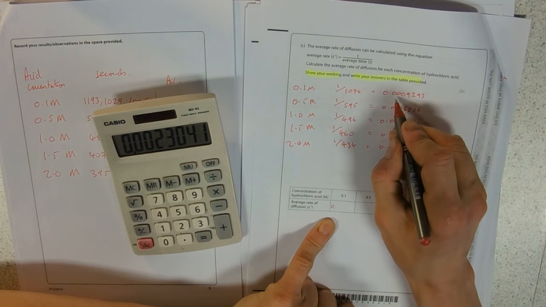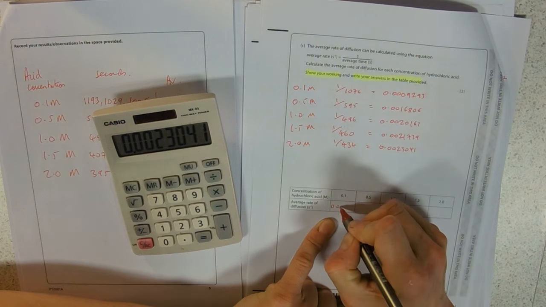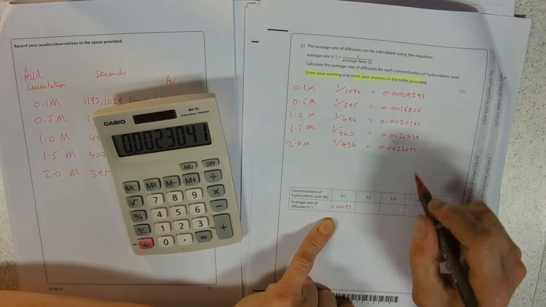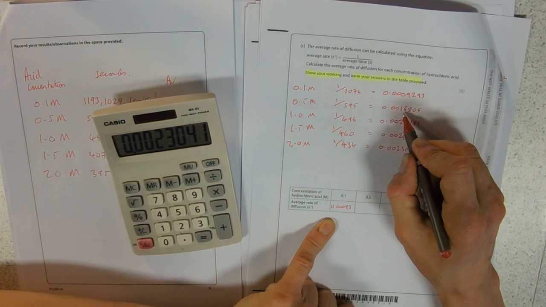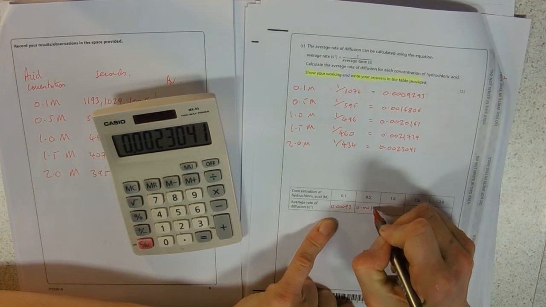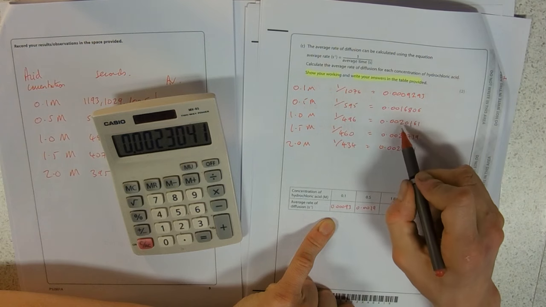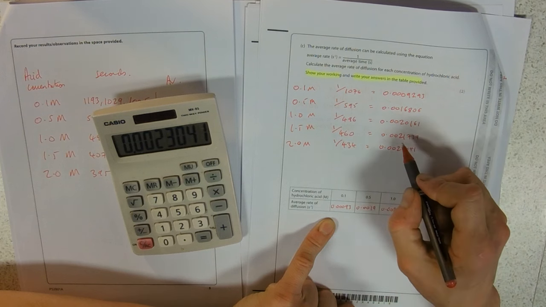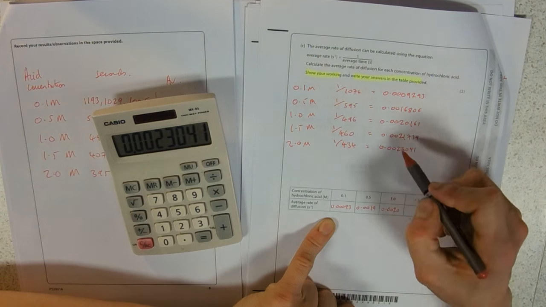So 0.0093, and then this is going to be 17, 0.0017. This is going to be 20, 0.0020. So two significant figures each time.